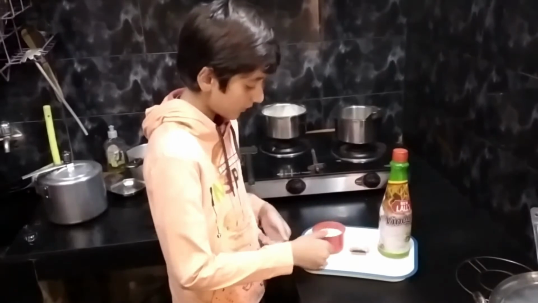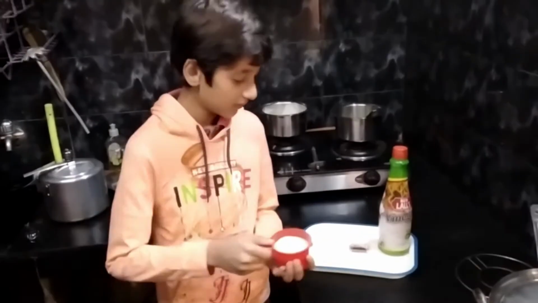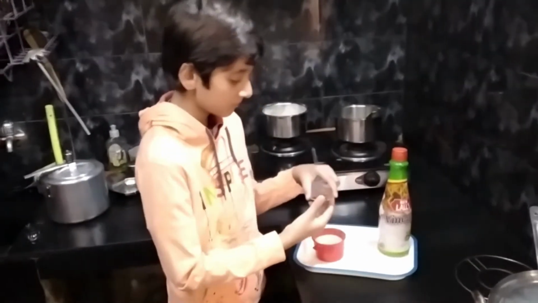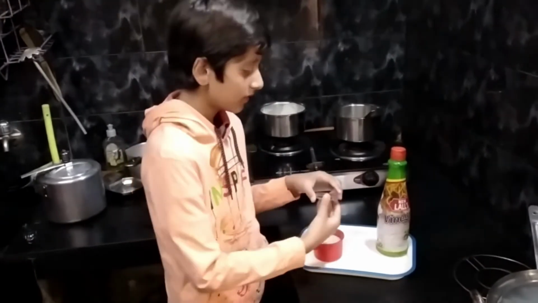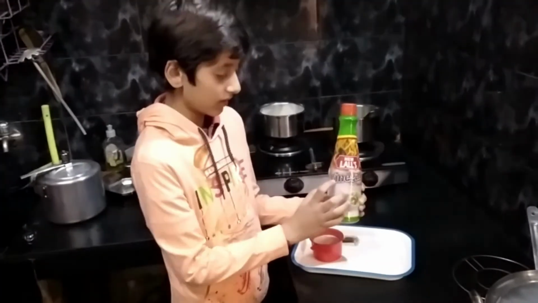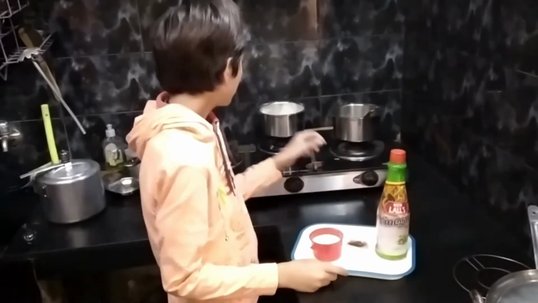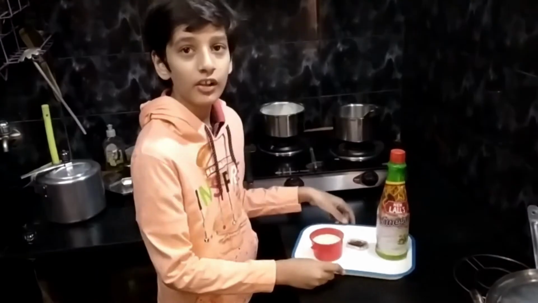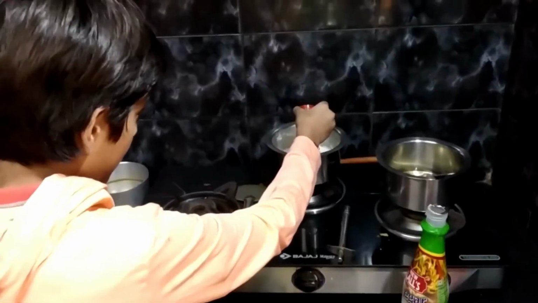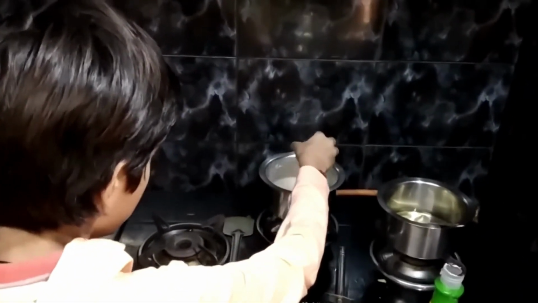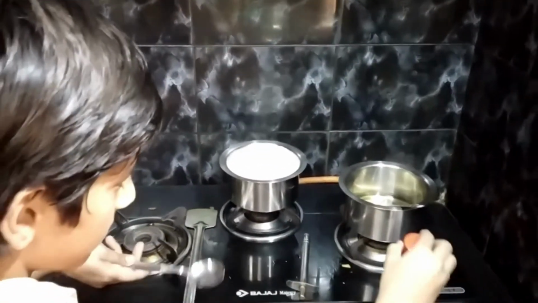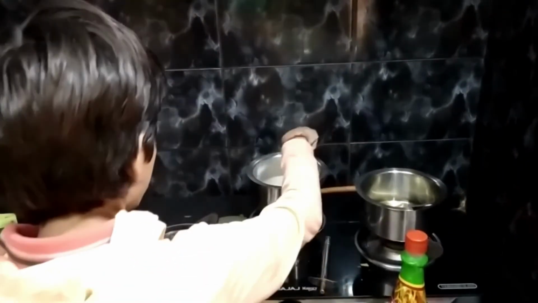I'm Vedant and today I will tell you the ingredients for making rasgulla for the pujas. Number 1, prasad. So firstly it's sugar, saffron and vinegar, milk and water. I'm adding some vinegar to the milk and mix it.